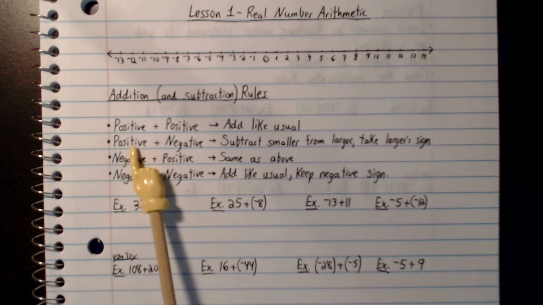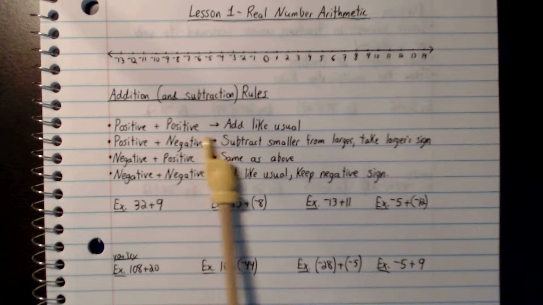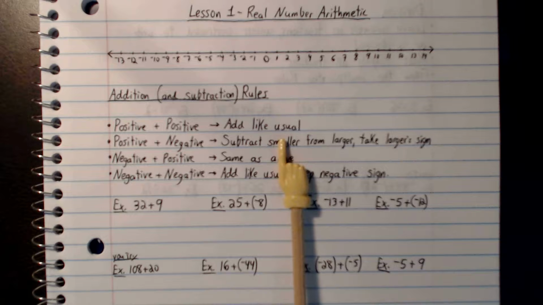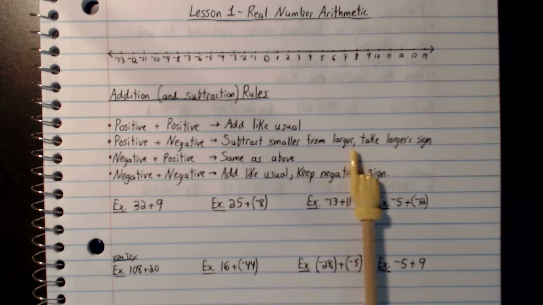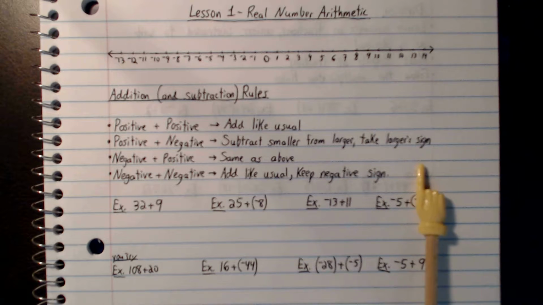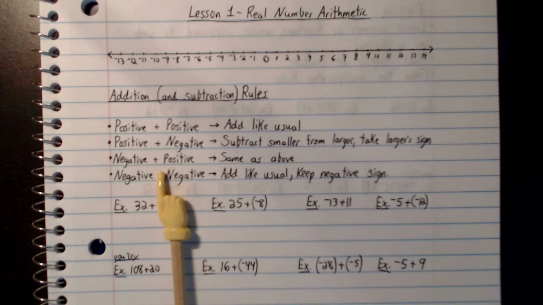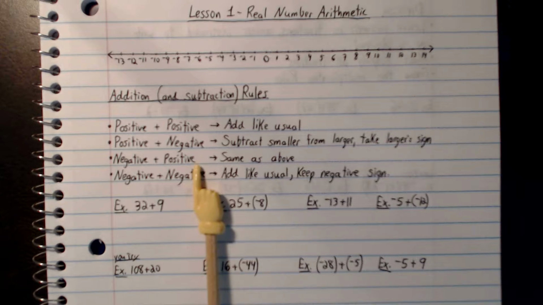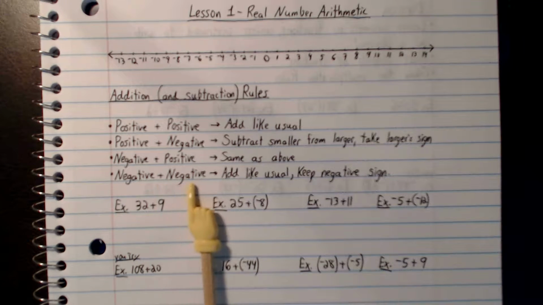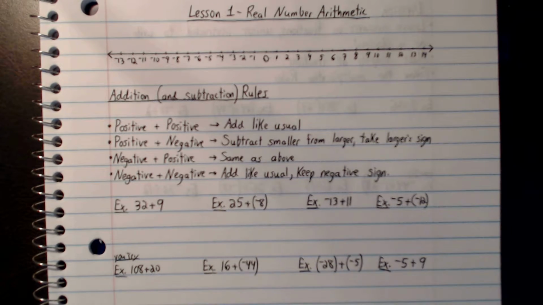Let's look at some rules that we want to be sure of. If we're adding a positive and positive, we're going to just add like usual. If we're adding a positive plus a negative, we're going to subtract the smaller value from the larger, but keep the larger sign. That's going to work the same if we're adding a negative and a positive together, because remember, we're counting, it's just telling which way we're counting from. And then finally, if we're taking a negative and adding a negative, we're going to add like usual, but we'll keep that negative sign because we're starting in a negative place, heading in the negative direction.